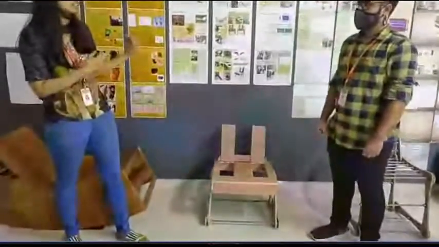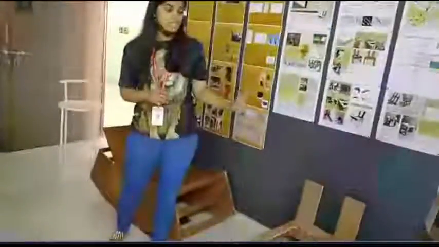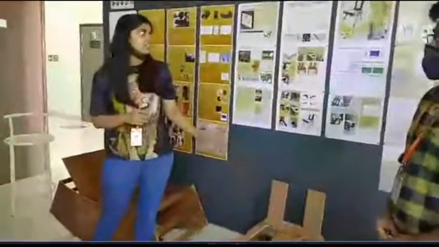Our chair is 5 kg. And coming to the weight load, the chair should take at least 70 kgs, going up to 80 kgs and 90 kgs. We have tried and tested it.